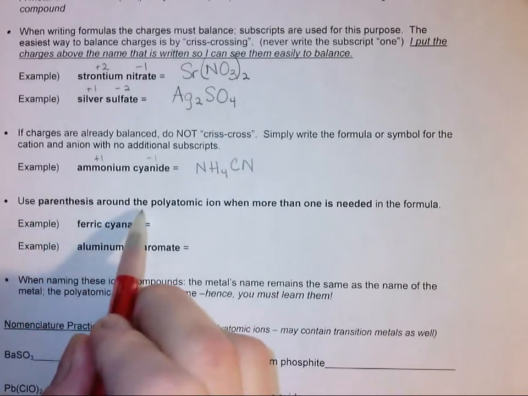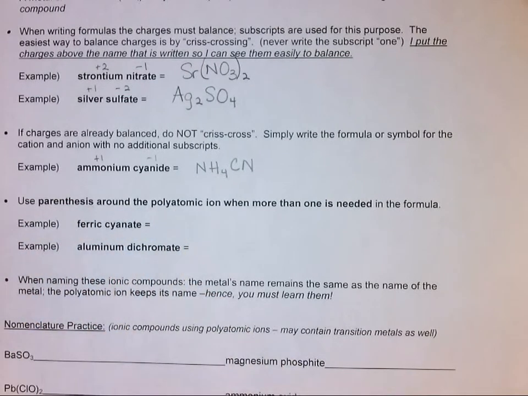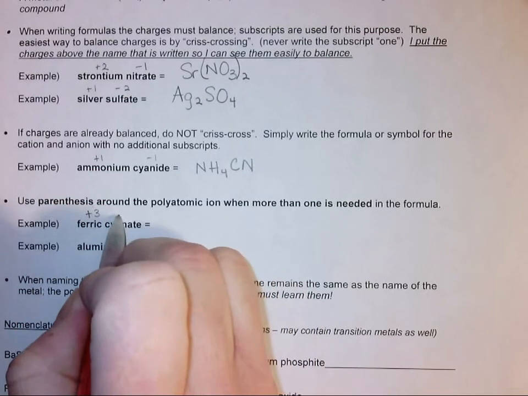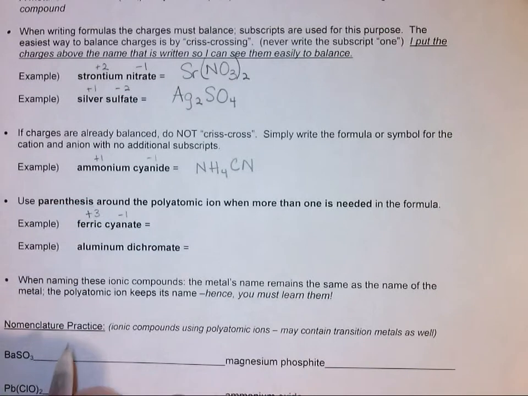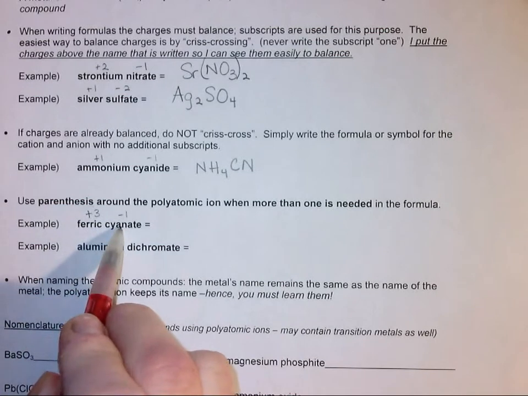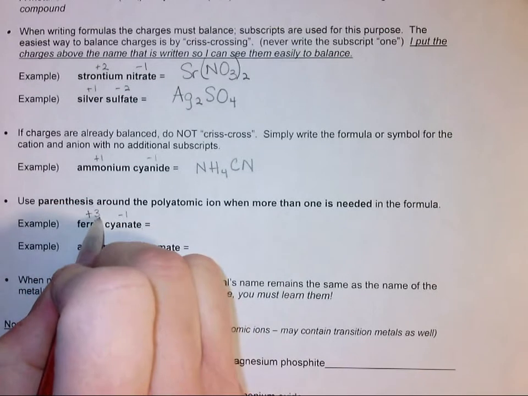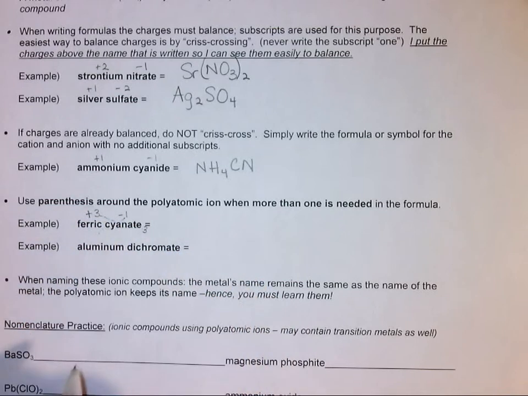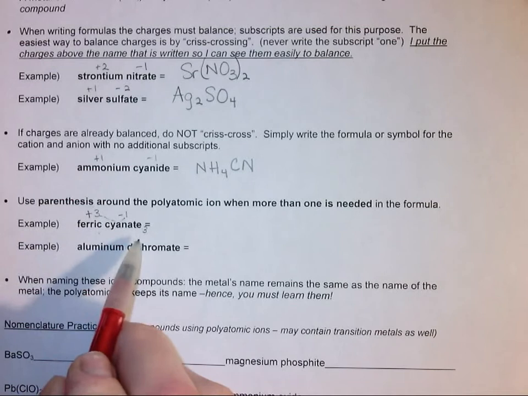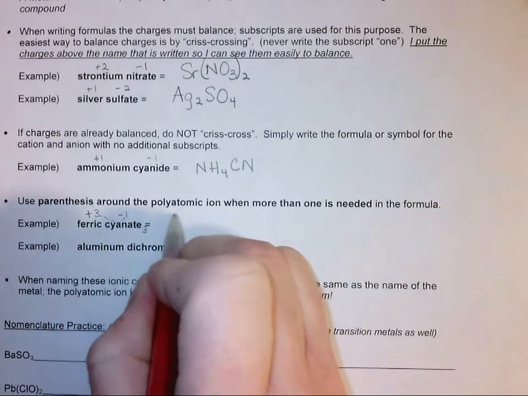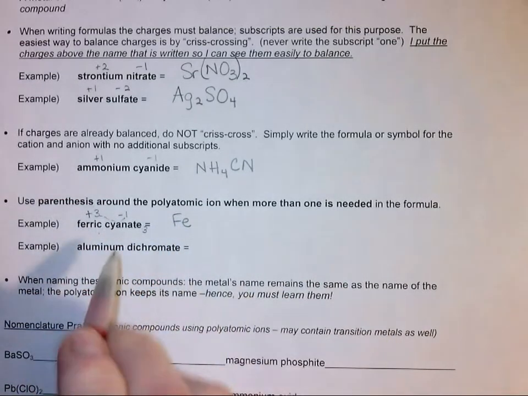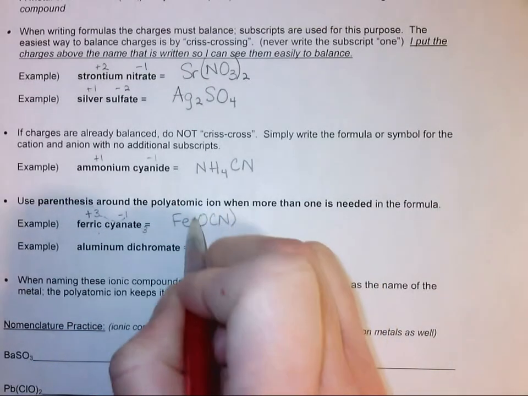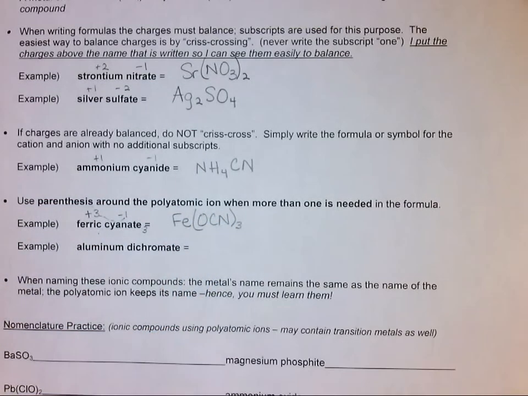We've already said use parentheses around the polyatomic ion when more than one is needed. Ferric, +3, cyanate, -1. So how many cyanates do I need? I'm going to need 3. I haven't been showing the crisscrossing, but I can do that. Remember, you don't write 1. So we need 3 cyanates. Ferric is iron, so that's Fe. Cyanate is OCN, parentheses 3.